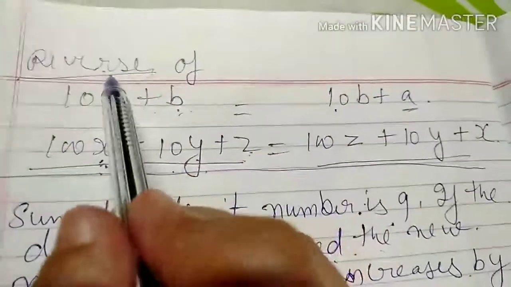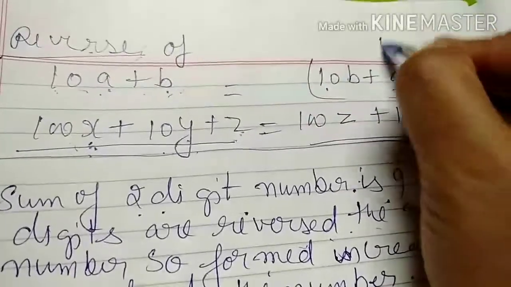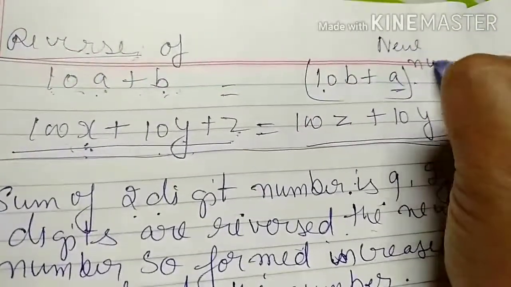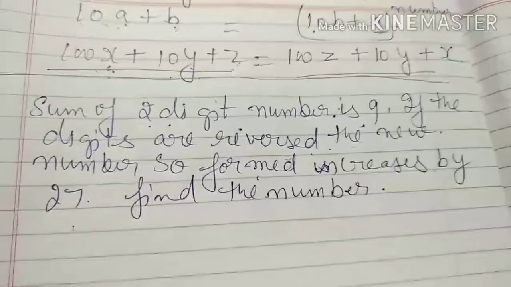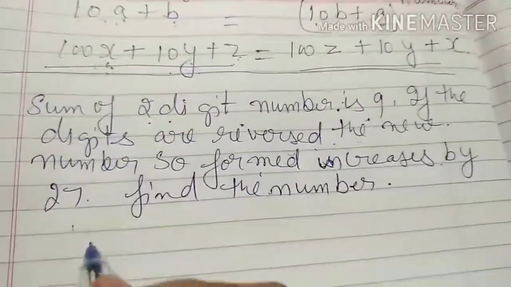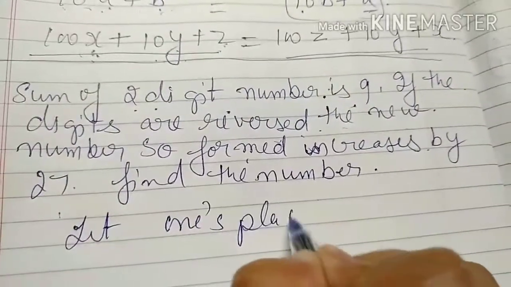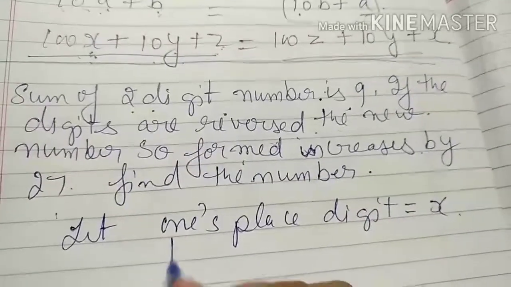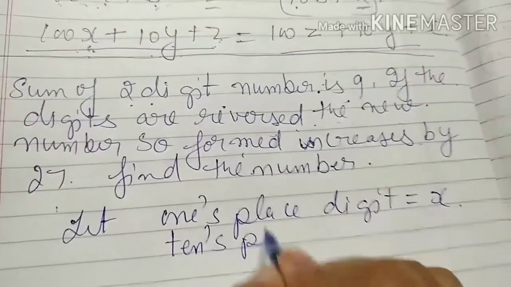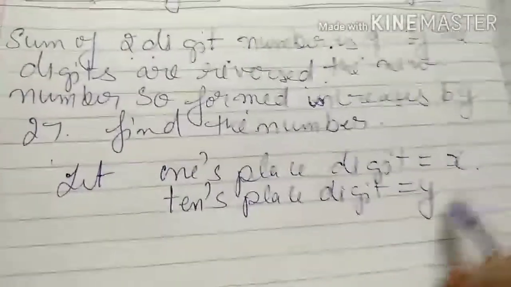If I write the reverse of this number, whatever reverse number we find, we call it the new number. In that case, first we consider what the digits are in the 2-digit number. So first we consider the ones place digit is equal to x and the tens place digit is equal to y. So we consider these 2 digits.